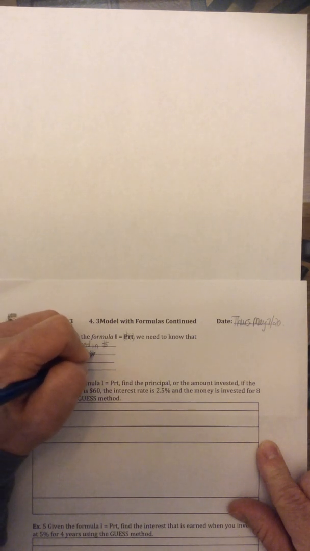P is the principal you invest in dollars. So the unit for interest is in dollars. Principal is measured in dollars. The R is the interest rate.